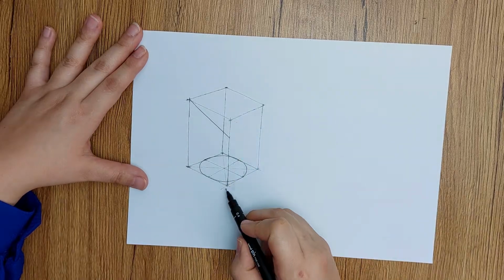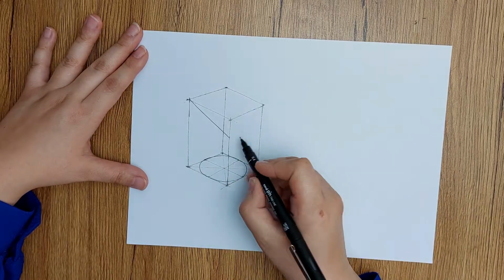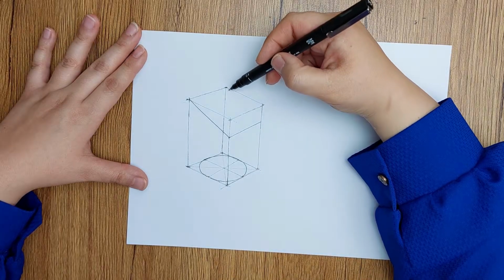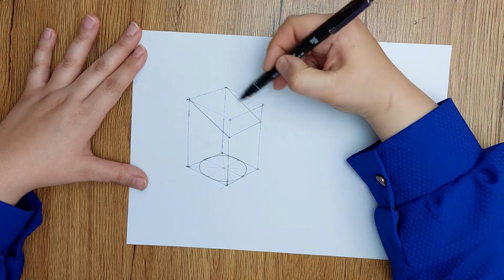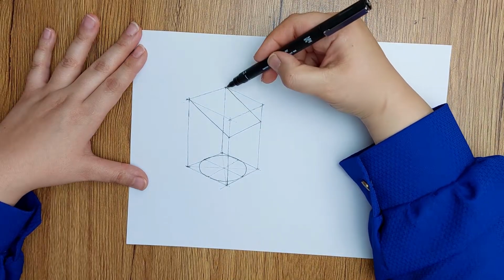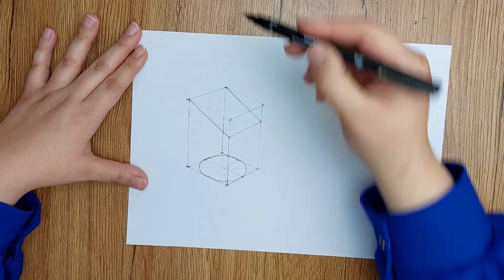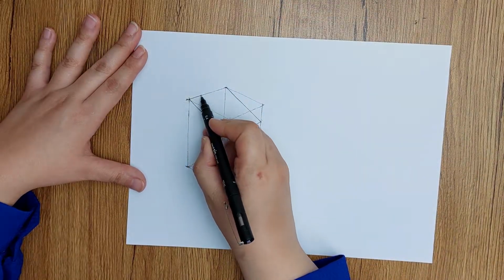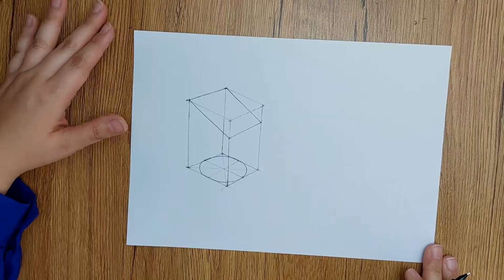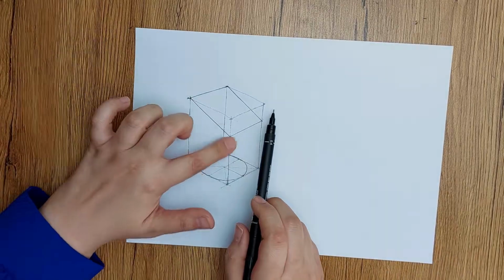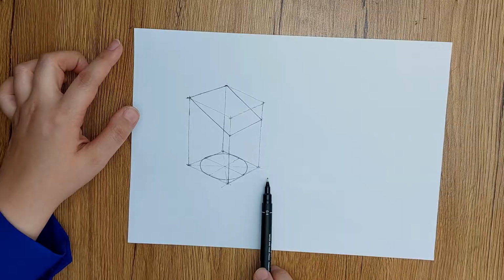Now on this side I continue and draw a line parallel to this side. Then here, when I draw a line between these 2 points, it's parallel to the first oblique line. Now you see we have an oblique cut in this cube.